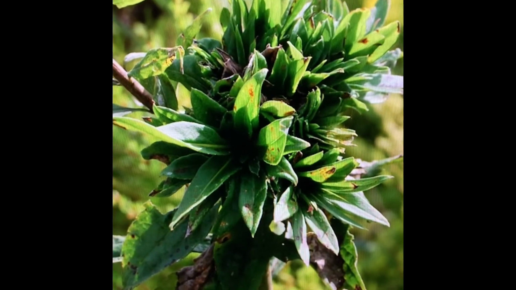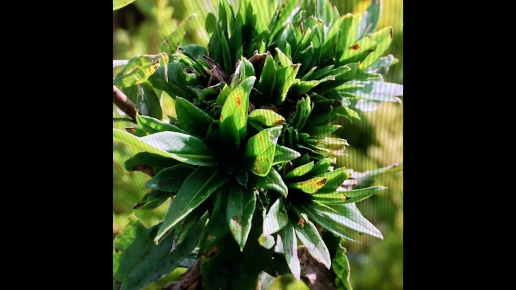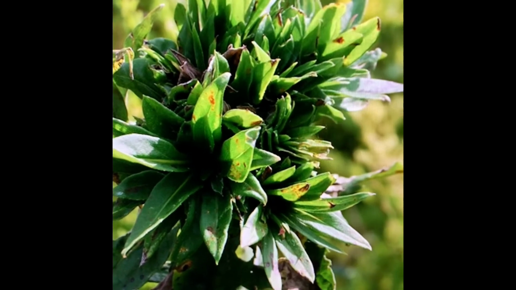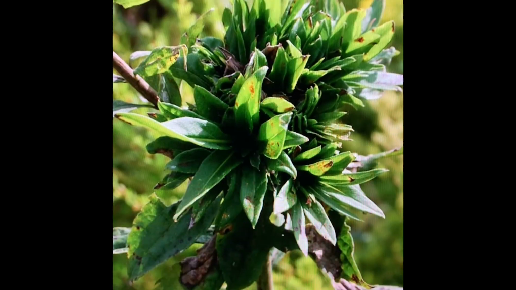Galls are abnormal plant growths that are caused by things like two plants rubbing together and the friction, or insects, or fungi, or even worms. Some insect larvae release a substance that mimics plant growth chemical, and this causes the plant to grow excess cells or larger plant cells at that site where the larva is, and that is how the gall is formed.